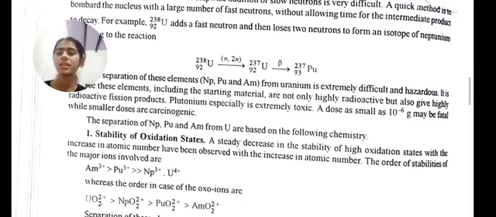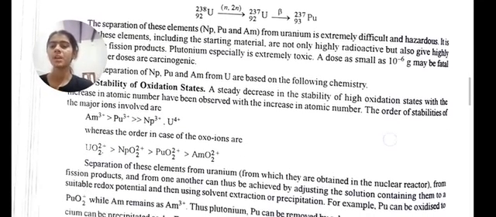The first point is stability of oxidation state. A steady decrease in the stability of high oxidation states has been observed with the increase in atomic number. The order of stabilities of the major ions involved is given, whereas the order in the case of the oxo ions is also given.